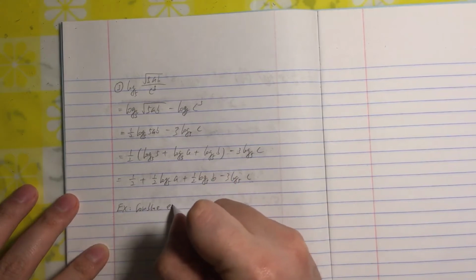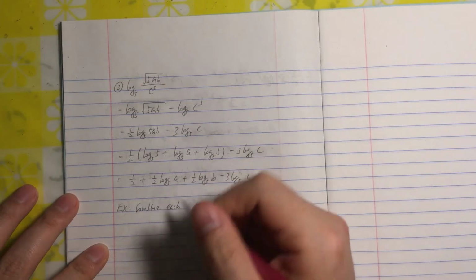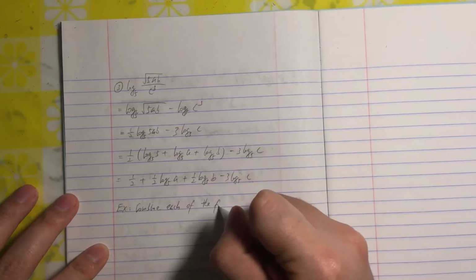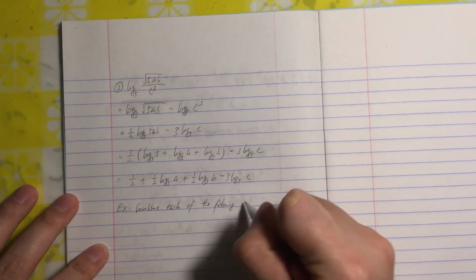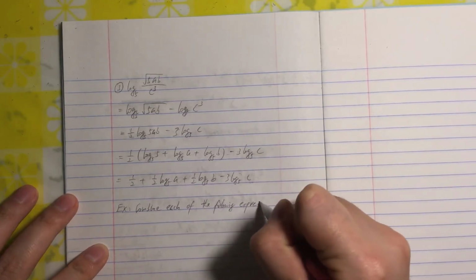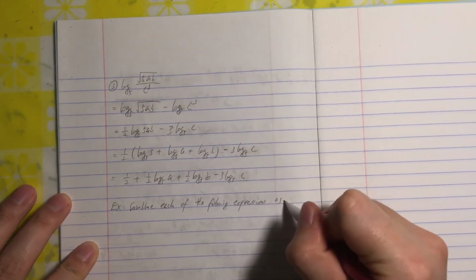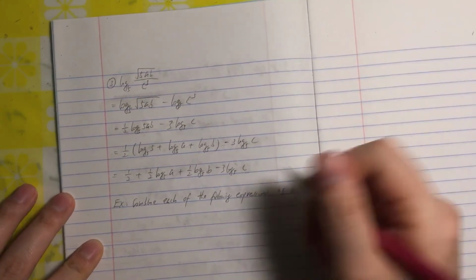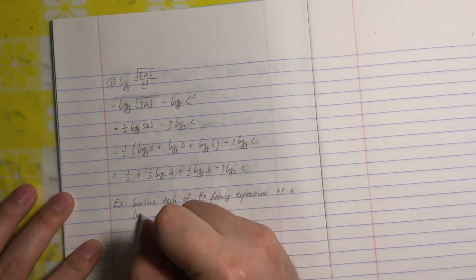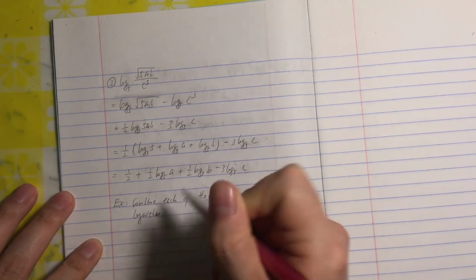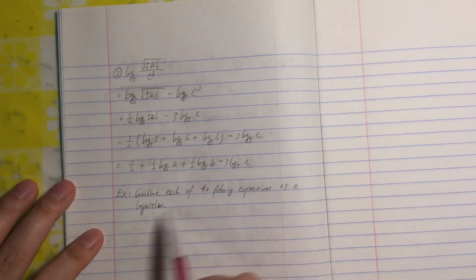Combine each of the following expressions as a single logarithm.